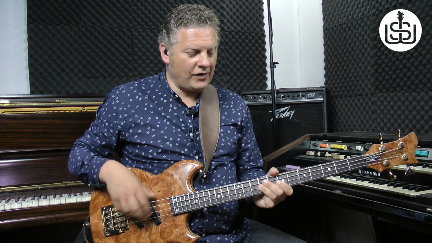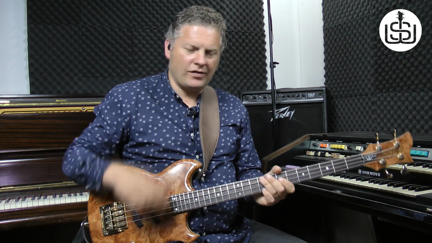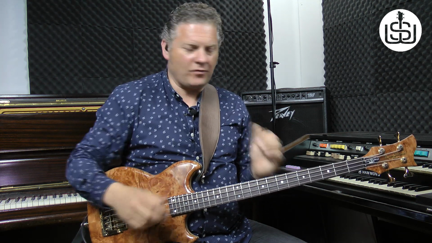Sounds completely different to those notes that are really open and sustaining, and when you do this palm muting thing, you can get really extreme with it, it really shortens the notes. You've got quite a quick attack and then a quick decay afterwards.